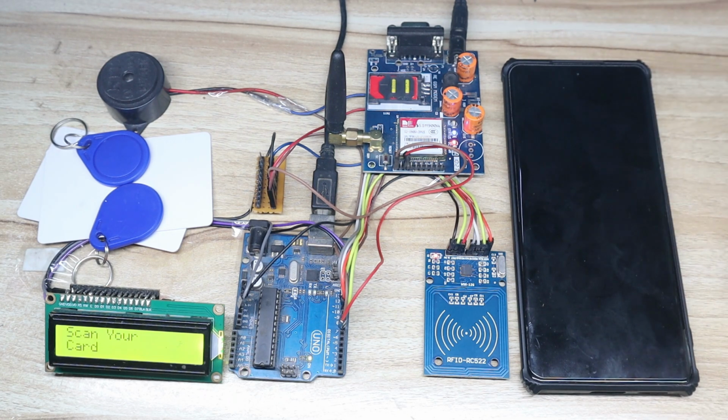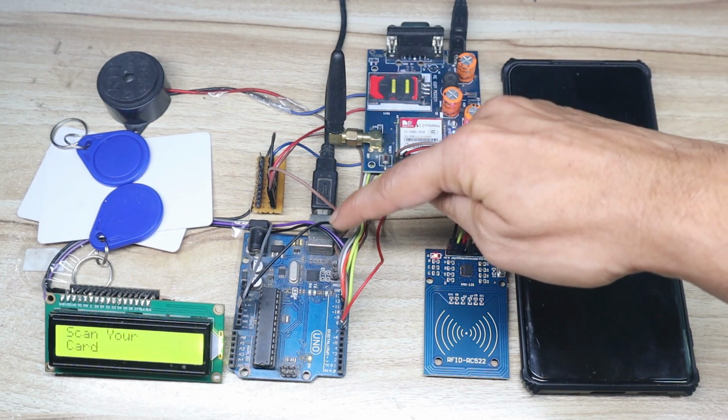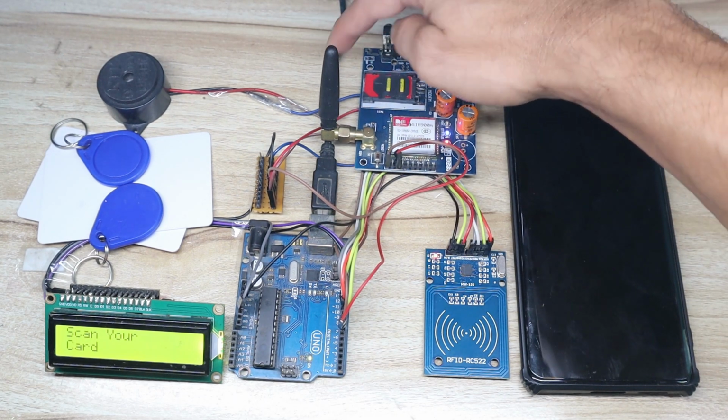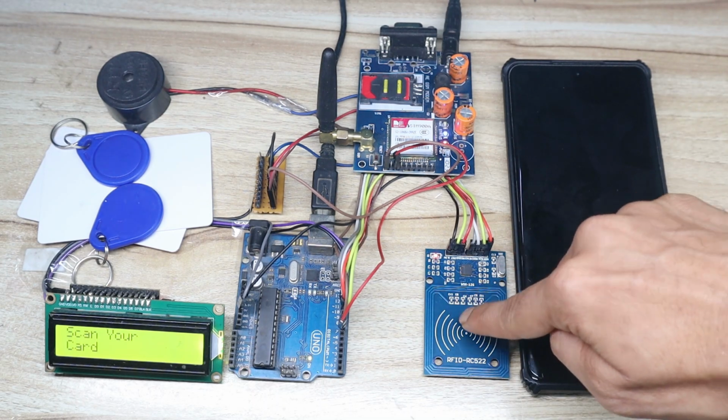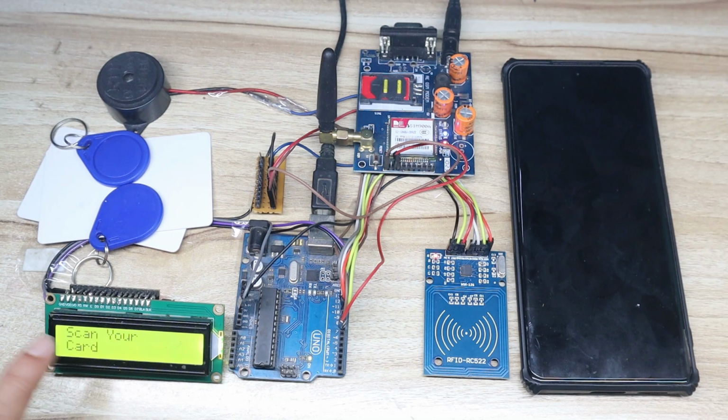First you have to run the Python code from the laptop. You can see the Arduino is connected to my laptop using this USB cable. Once you run the Python code, it will ask for the lecture name, so you should type the lecture name there. Once you type it, the LCD will show "scan your card". If any student wants to give his attendance, he can scan his card using the RFID module. Once the card is scanned, the LCD will show scan successful, attendance taken, and the student name.